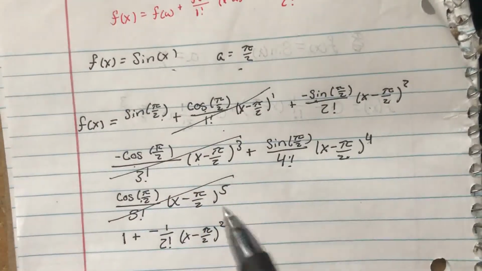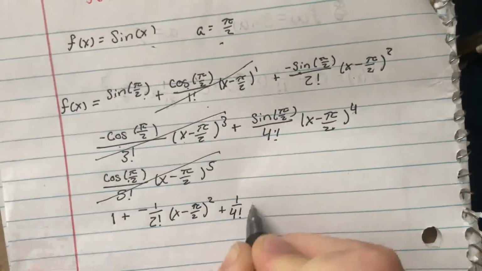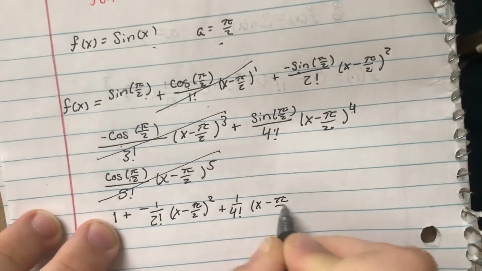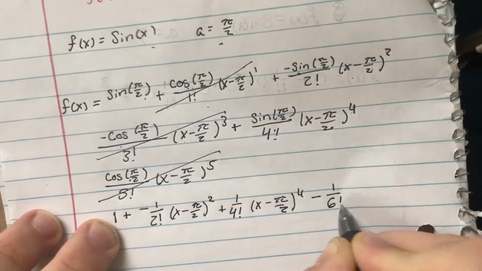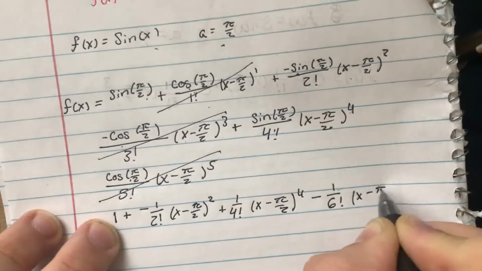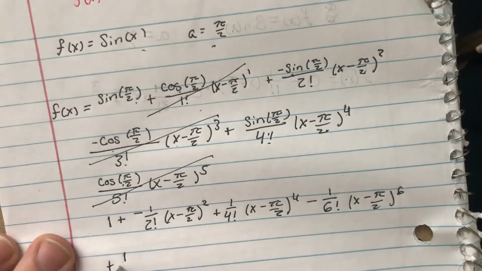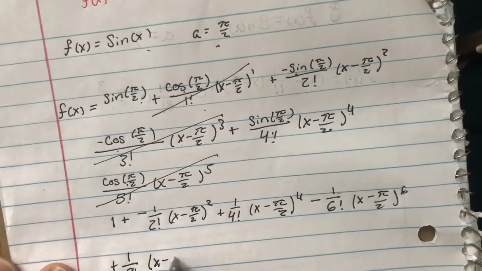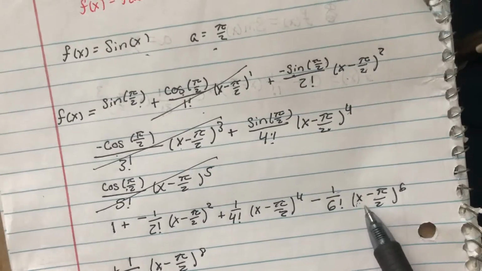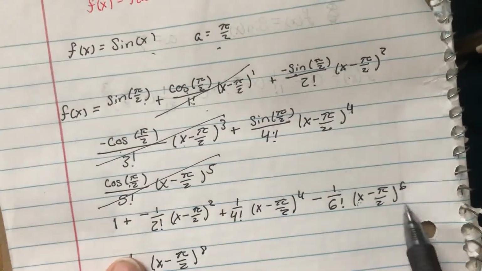So we're going to be adding 1 over 4 factorial, x minus pi over 2 to the fourth, minus 1 over 6 factorial, x minus pi over 2 to the sixth, plus 1 over 8 factorial, x minus pi over 2 to the 8th. And I didn't fully calculate these ones, but if you notice the pattern, this is what it's going to end up being.